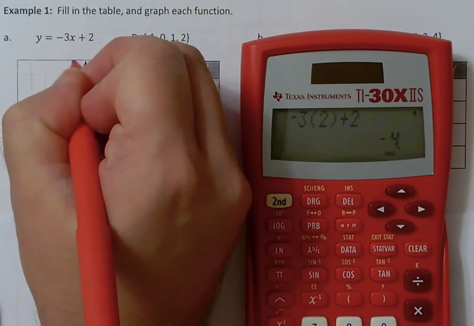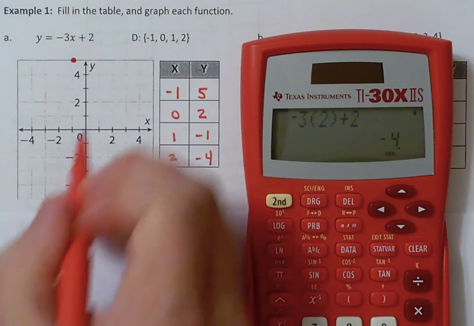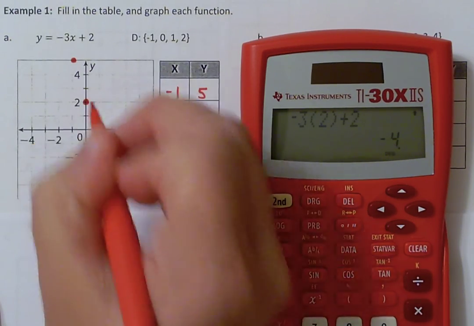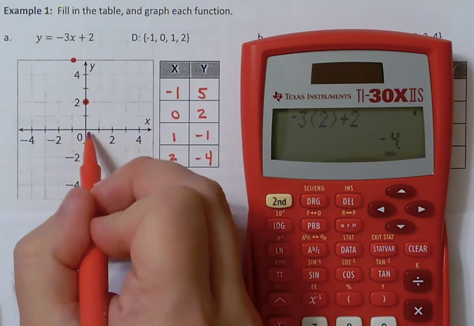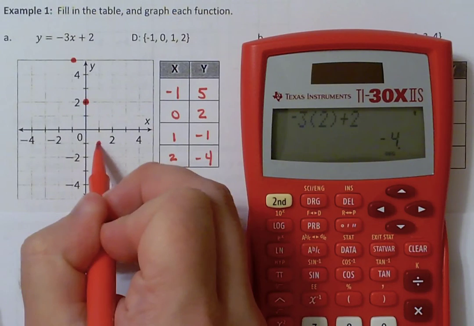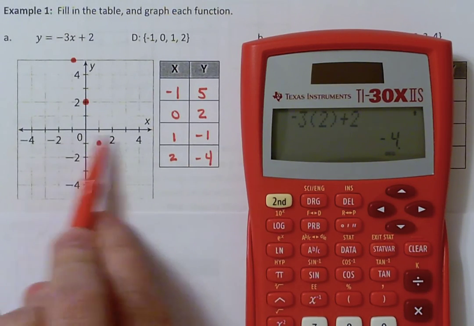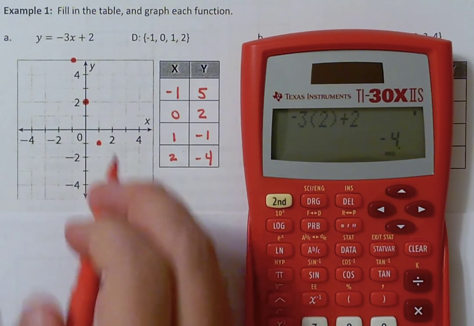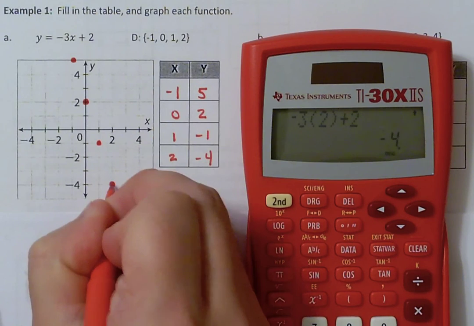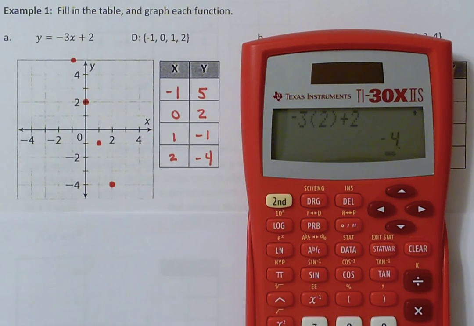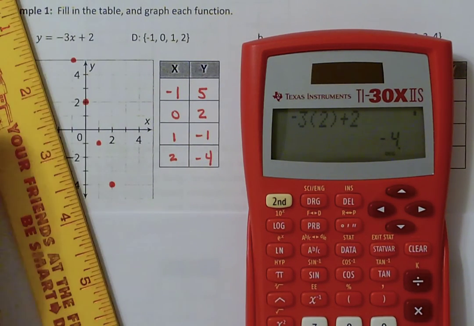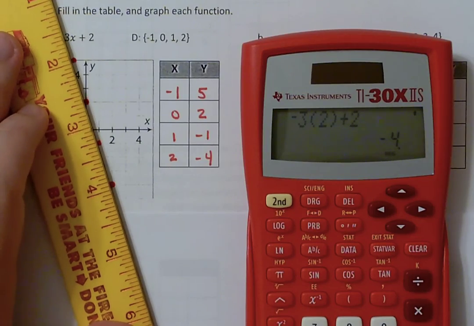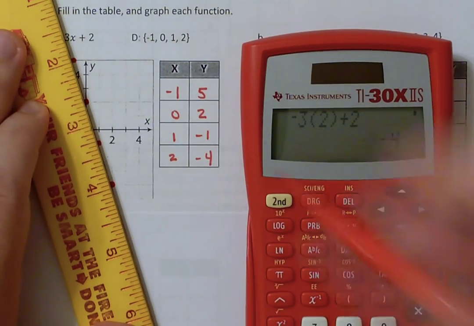So negative 1, 5, 0, 2, 1, negative 1, and then we have 2 comma negative 4. So then that's going to be our point right there. All right, so I have gone through and plotted all the points. So to finish my graph for this function, you're just going to take your ruler and we're going to go through and connect our points.